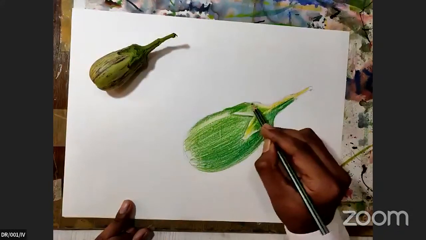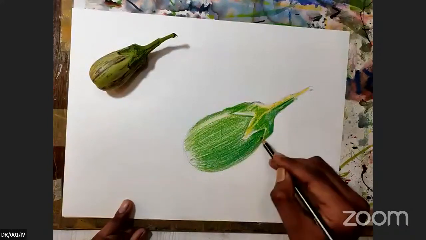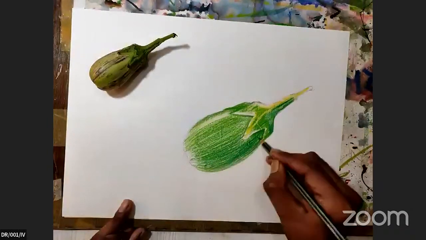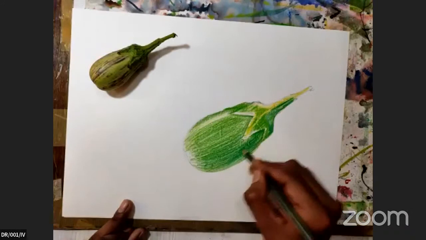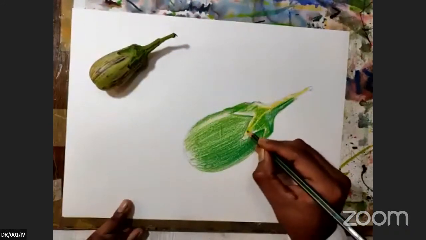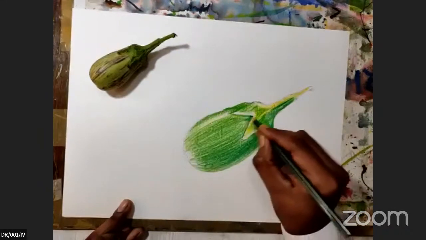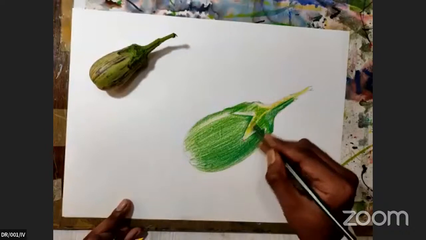Student, I'll show you how other colors can also be used in one color object. What are the uses of other colors? I'll show you. Okay.